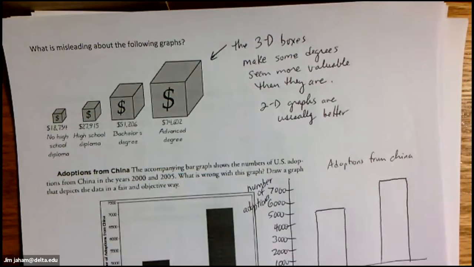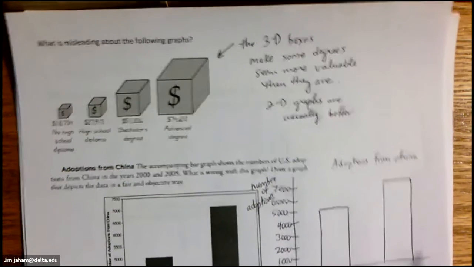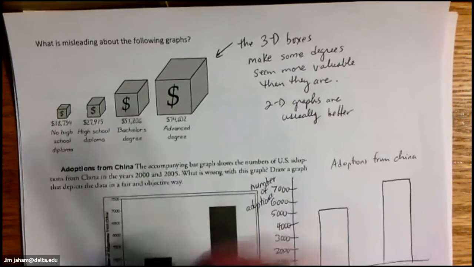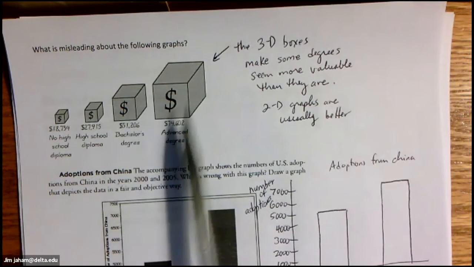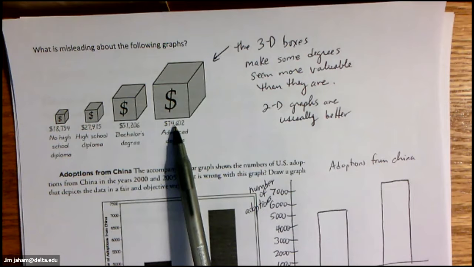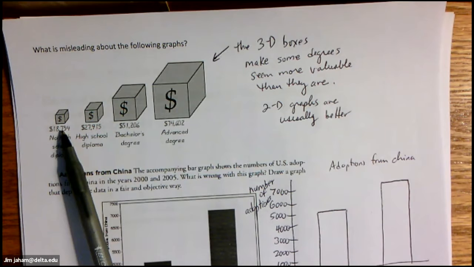And then a couple of misleading graphs. In this first one, you've got these 3D boxes, and it makes the average salary, which I think is 74,602, look much bigger than this number down here.